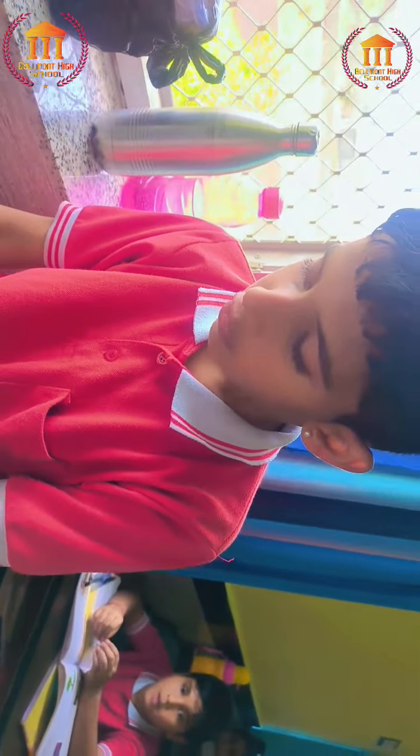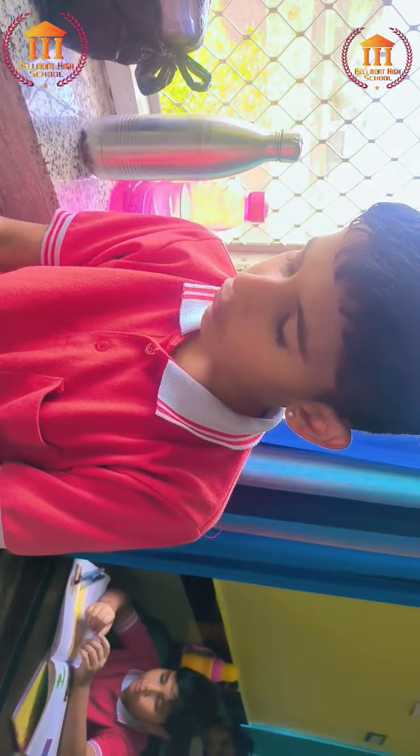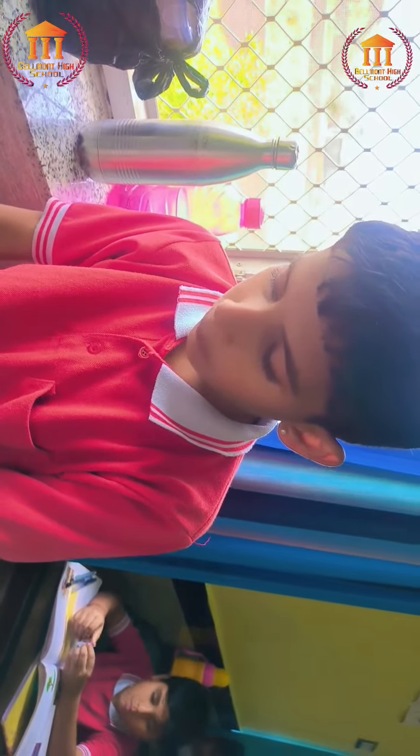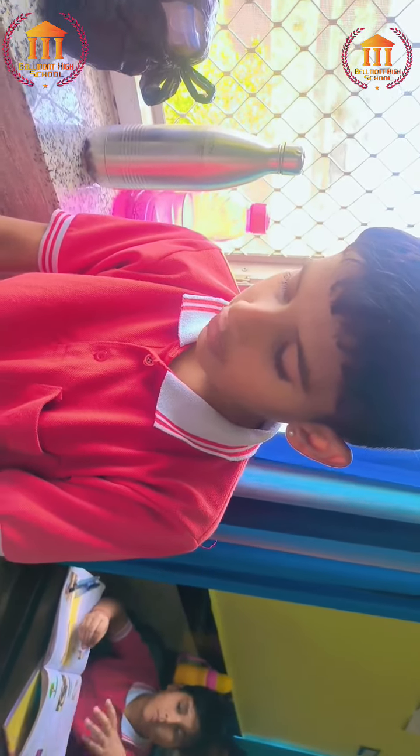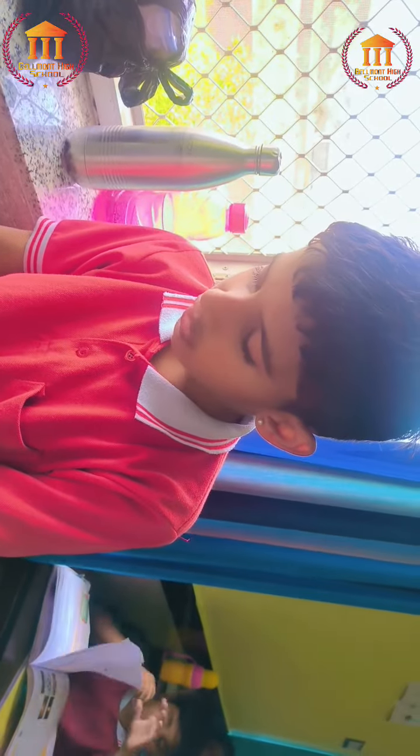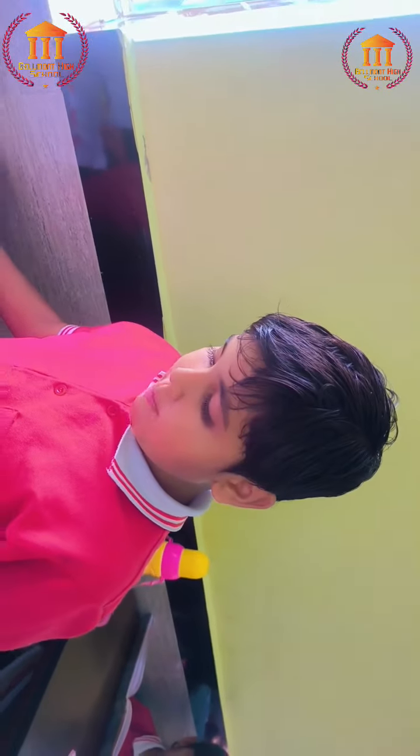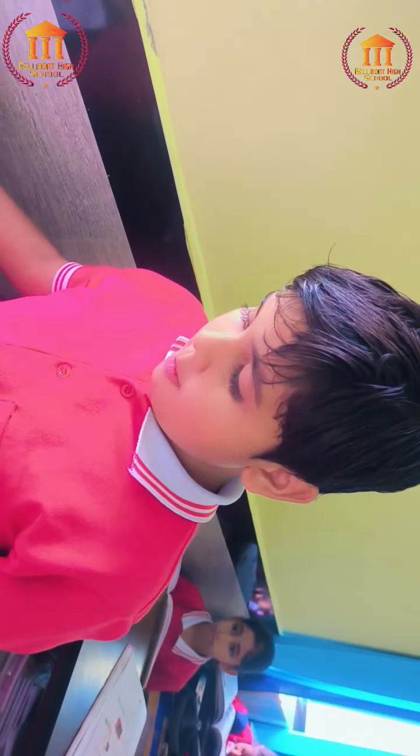Things that do not have fixed shape, size, and volume are called gases. Properties of gases: gases do not have fixed shape, size, and volume. Ears help us to hear sounds. They also help us in maintaining the balance of our body.